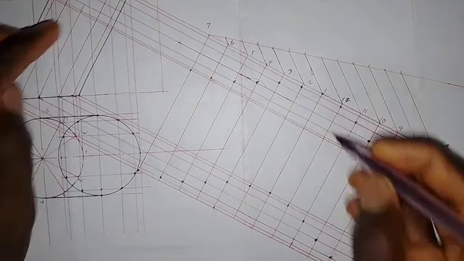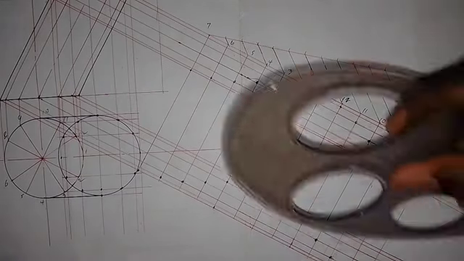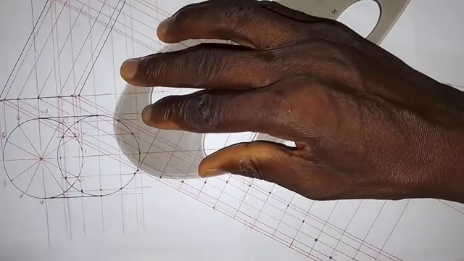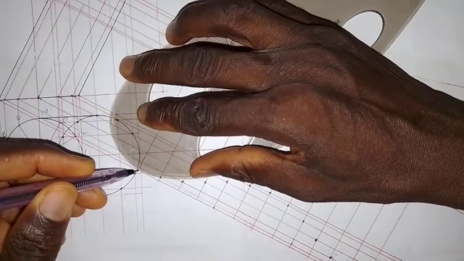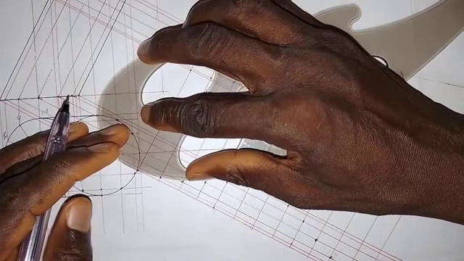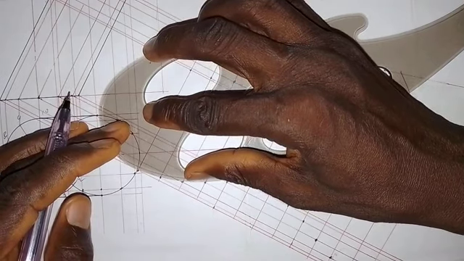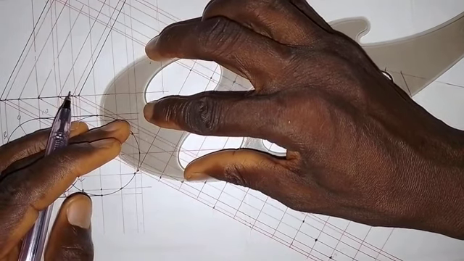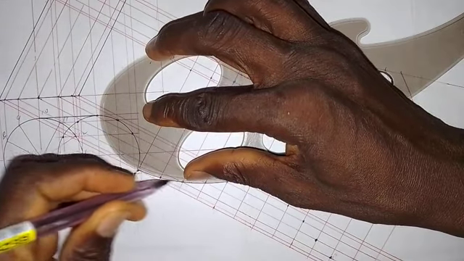So the next thing we are going to do is to make use of our French curve to join these points together. So we need to follow the numbering, the way the points go. So we have to follow that. That's what I'm trying to do with my French curve here. So I need to adjust it. Then I will join this together like this.